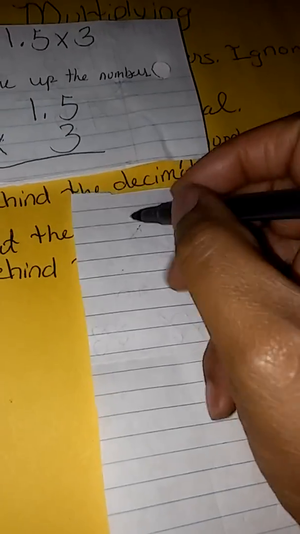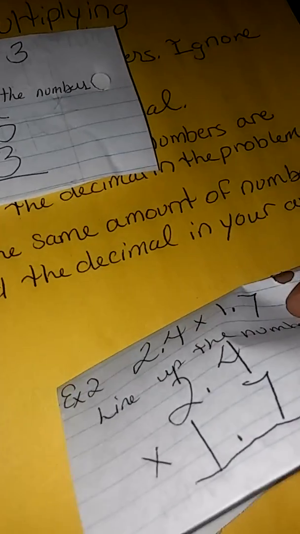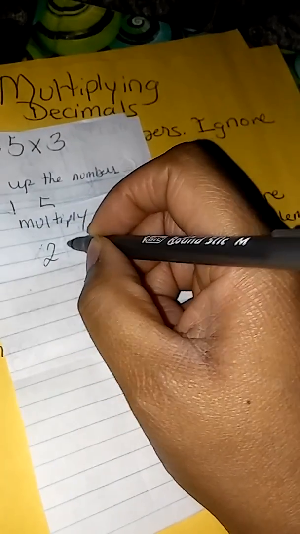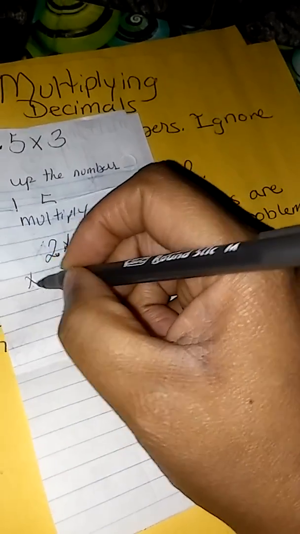So the next part is multiply like normal, right? Multiply like normal. My problem again is 2.4 times 1.7.